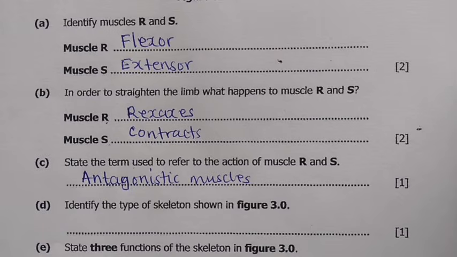Just like the muscles that are the biceps and the triceps, that's how it is. When you straighten your arm, one muscle will contract, the other one will relax. Same with the muscles that are used in digestion, the longitudinal muscles and the circular muscles. They also do the same. They work in opposite.